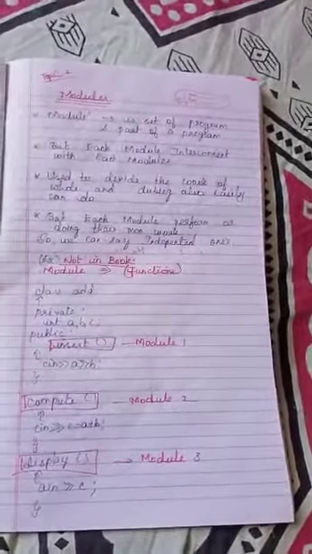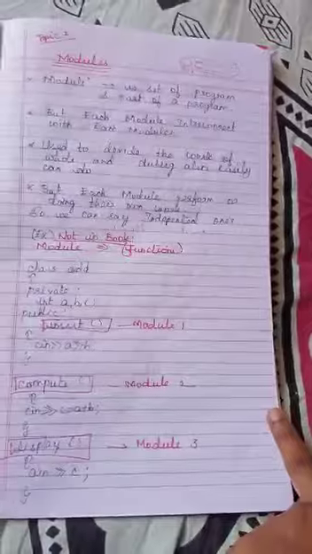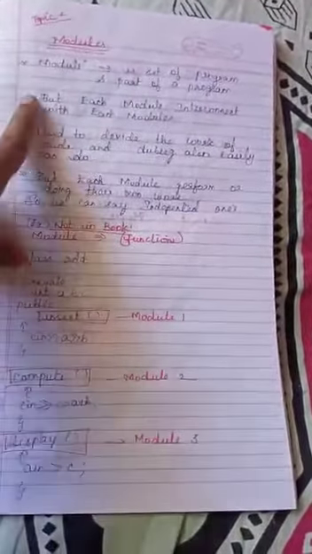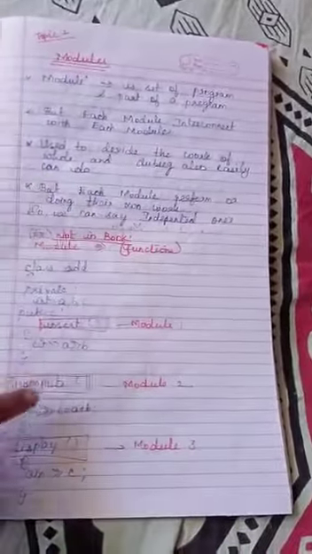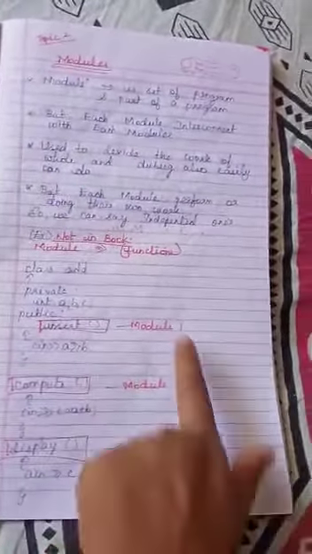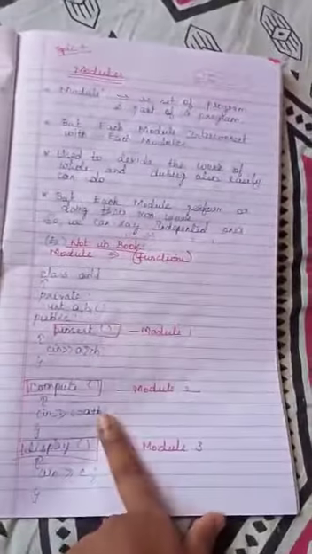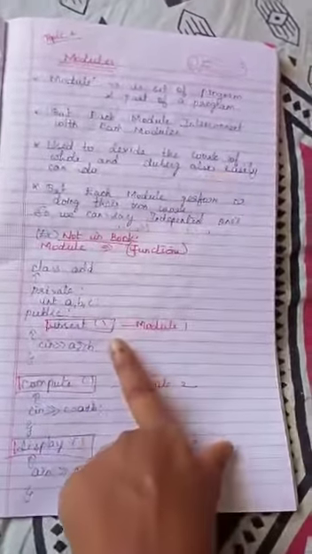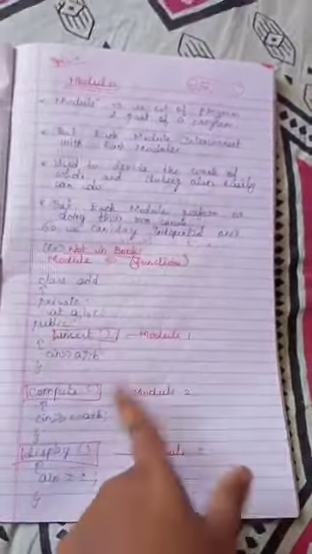Each module is a part of a program; it is not a separate program, it is a part of a program. That is the first point. And the second one is that each module is interconnected. That means without insert the compute cannot work, and without compute the display cannot work. First we are inserting, after that we are computing, that is calculating, after that display.